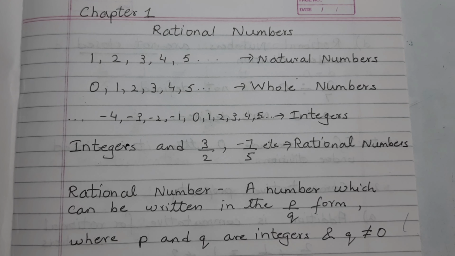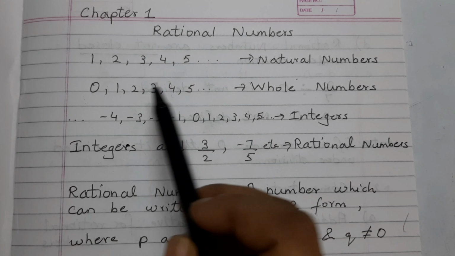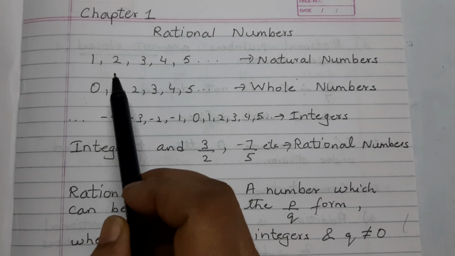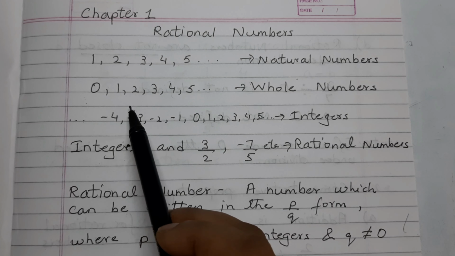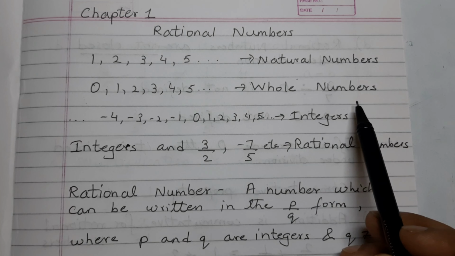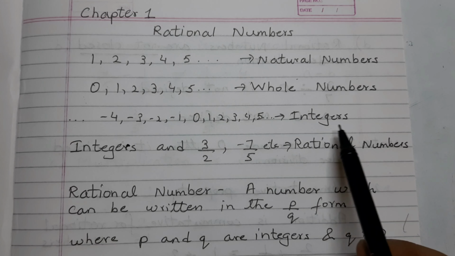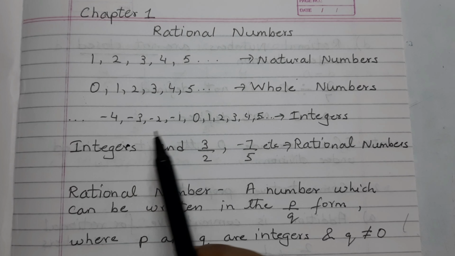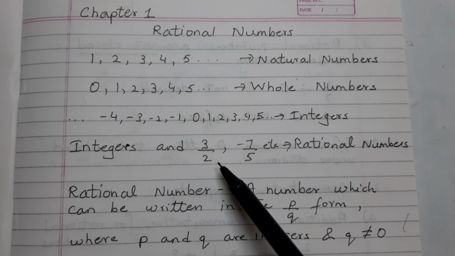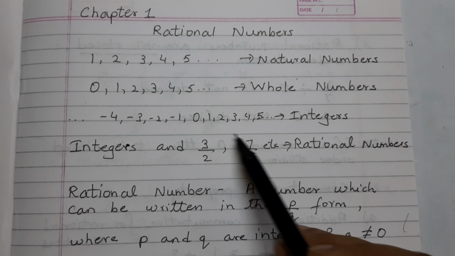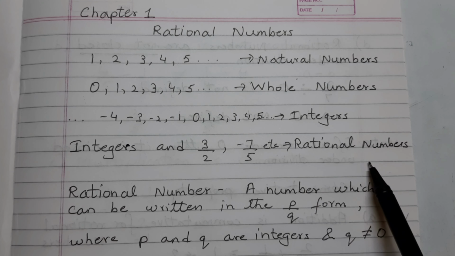We have already learned about natural numbers, whole numbers and integers. The counting numbers, that is 1, 2, 3, 4, 5 are called natural numbers. If you add a 0 to this set, it becomes the whole number set. When we include the negative numbers, this becomes integers. So integers is negative numbers, 0 and positive numbers. And when we include fractions like 3 by 2, minus 7 by 5, this whole set, integers and the fractions, is called rational numbers.